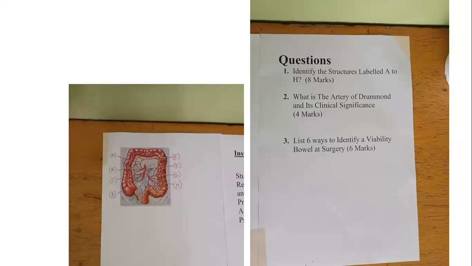Sorry, doctor, can you repeat that last one again? If a dye is given to the patient, you will see it in that point where you make your nick initially. You see the dye in that point. That tells you that the bowel is viable. These are some of the ways you could identify that this bowel is viable.